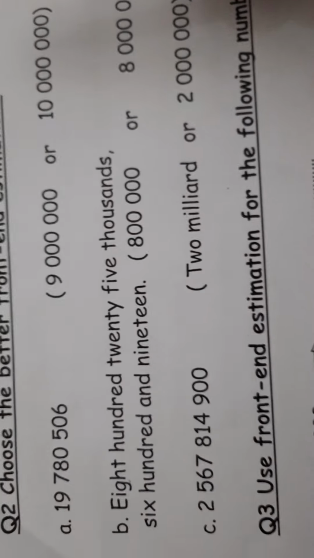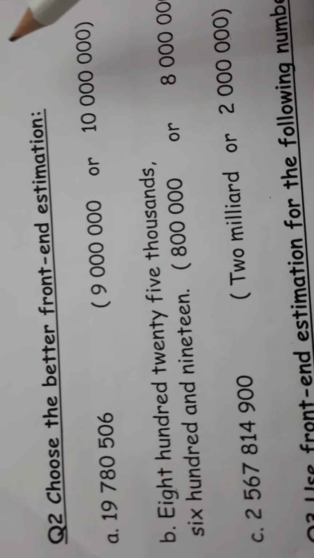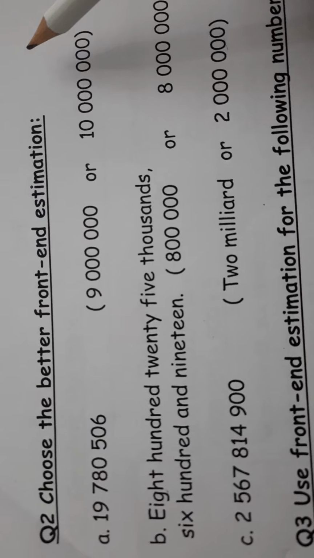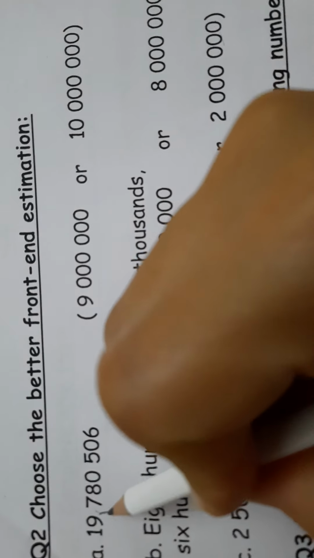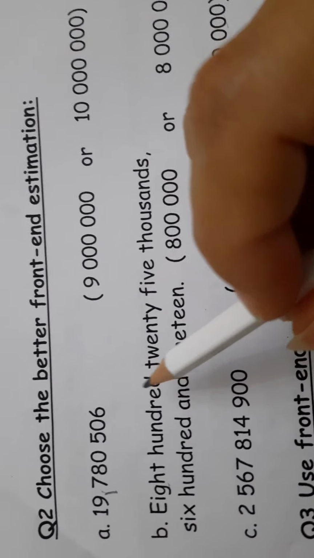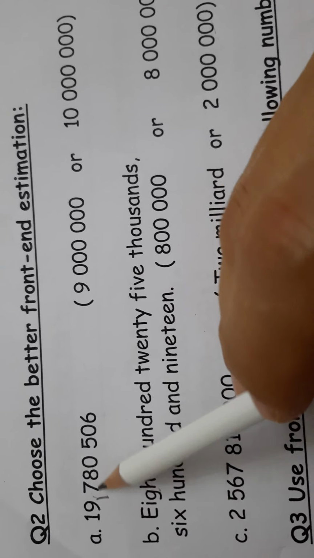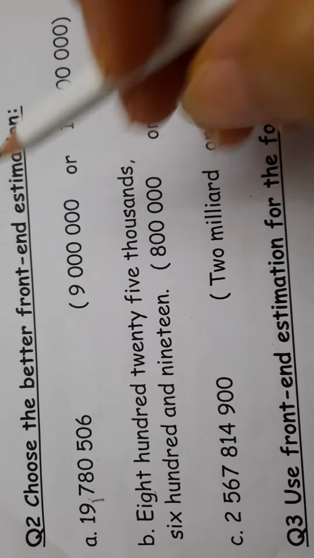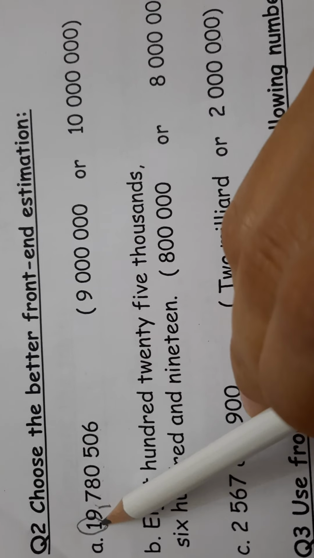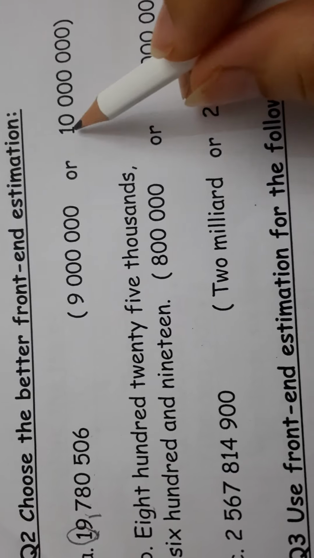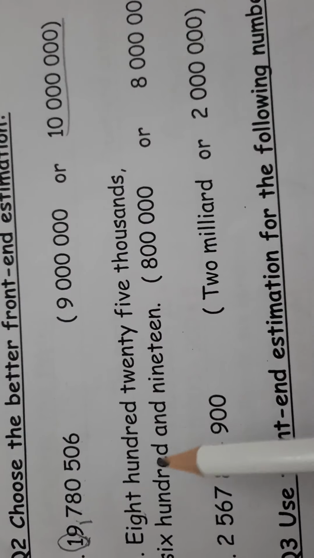Page 39. Here, my question: choose the better front-end estimation. I have here 19,780,506. I will pick the biggest place value, which is 1. It will be 10 million.